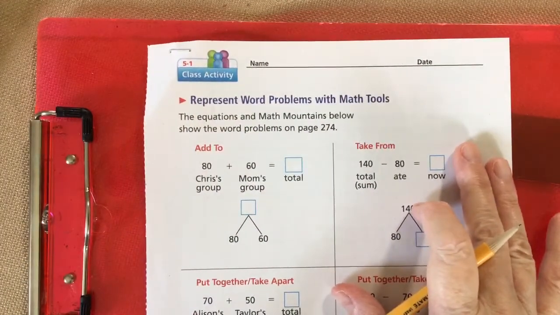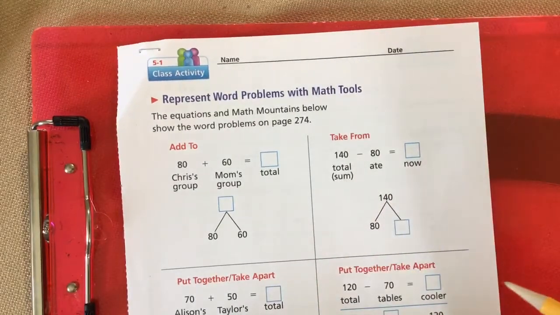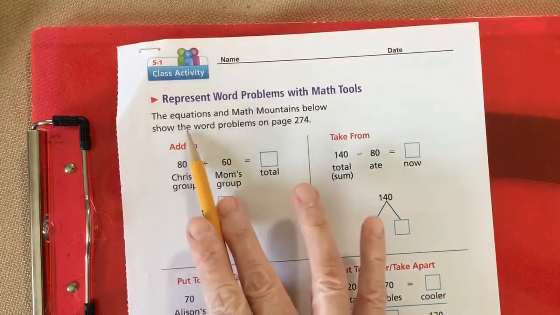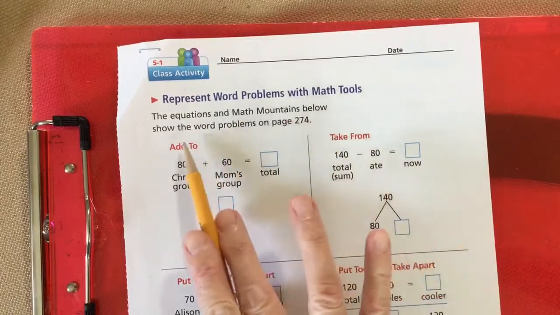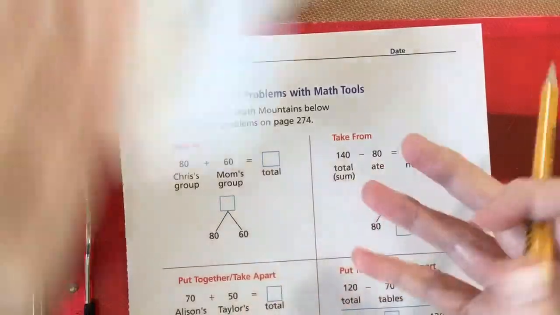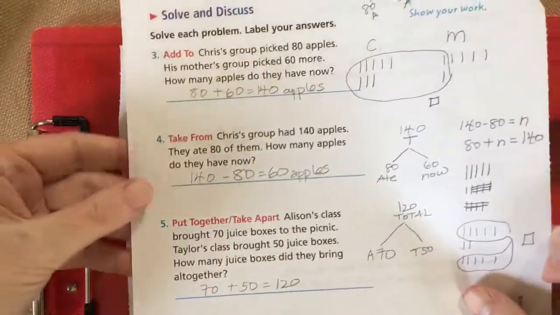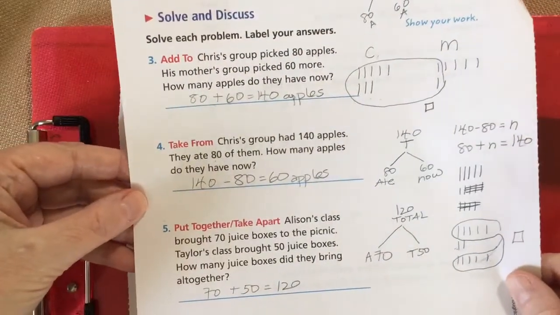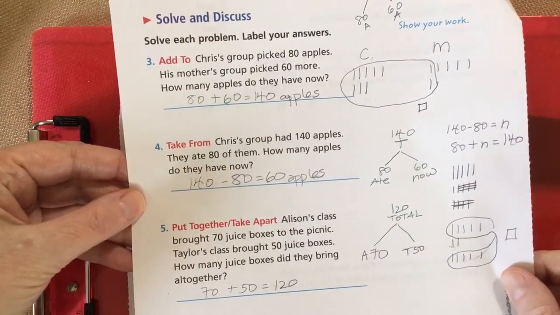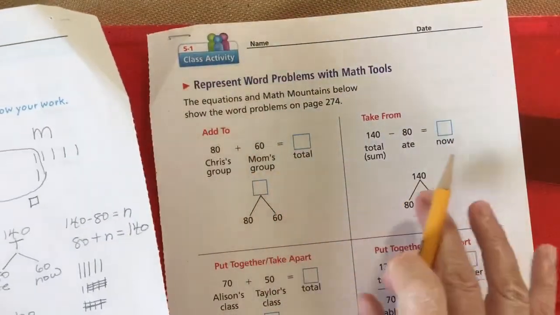It says to represent the word problems with math tools, in other words, like math mountains, okay? The equations and math mountains below show the word problems on page 274. In other words, they show these problems right here. So you're going to need to have this paper kind of out to the side, boys and girls, so that you can be referring to it, because that's what this talks about.